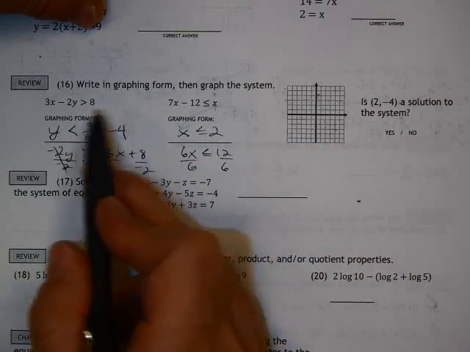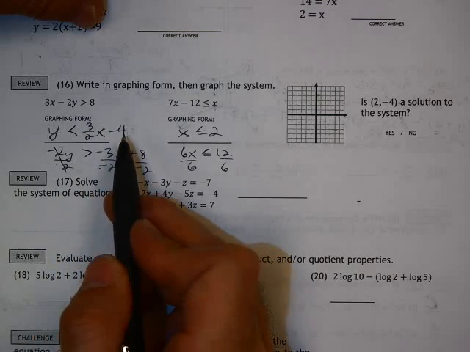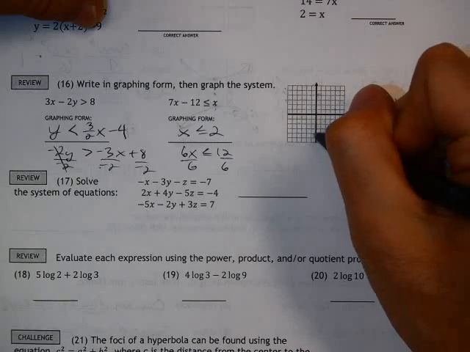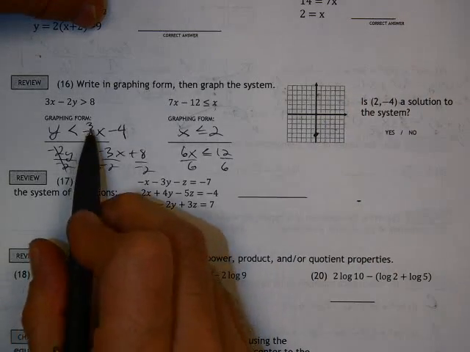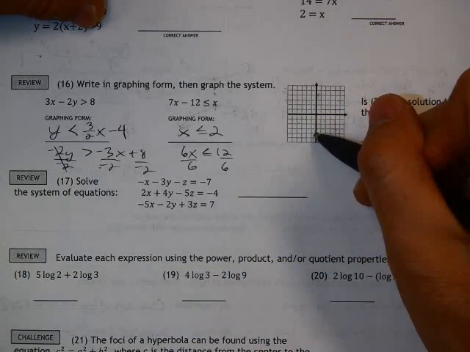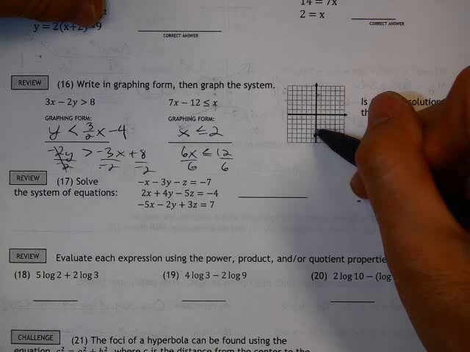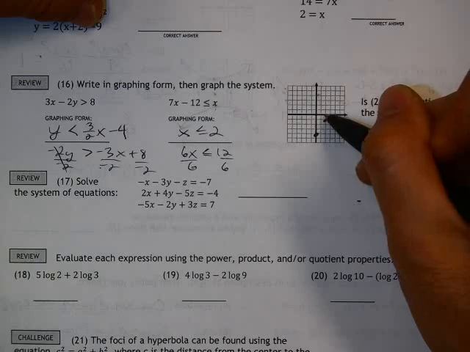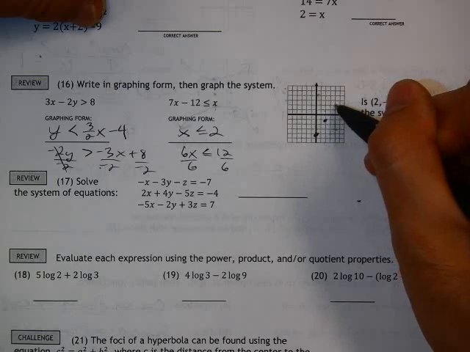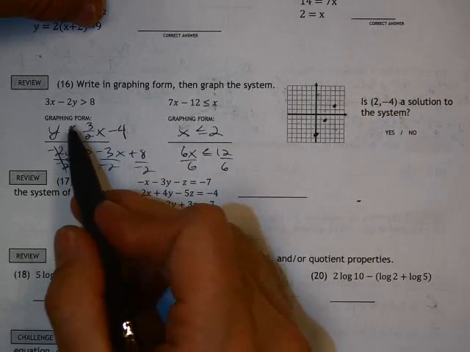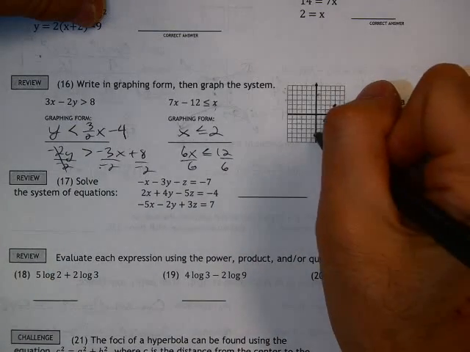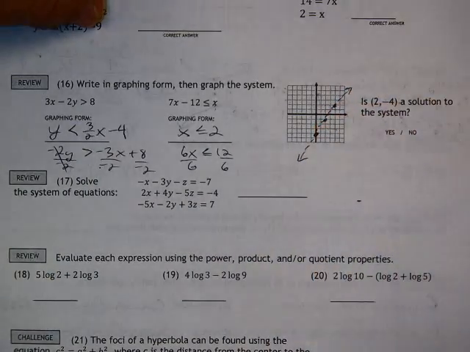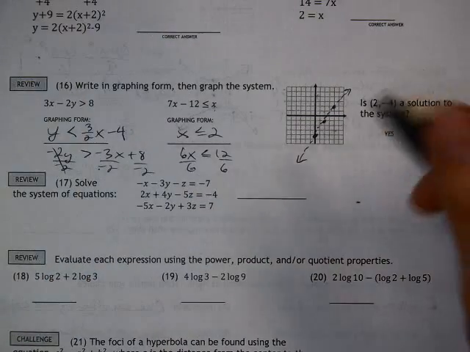So now when I graph this first one, I've got the y-intercept here, negative 4: 1, 2, 3, 4, there's my y-intercept. My slope is positive 3 over 2. So I'm going to go up 3, a rise of 3 over 2. I'm going to do that one more time. 1, 2, 3 over 2. Less than, there's no equal, so I have a dashed line going through those 3 points. And less than tells me to shade below.